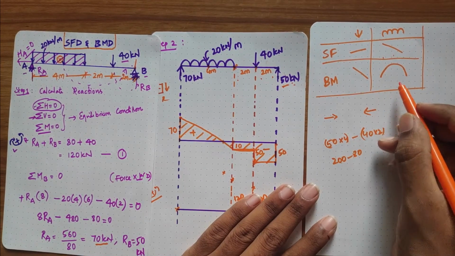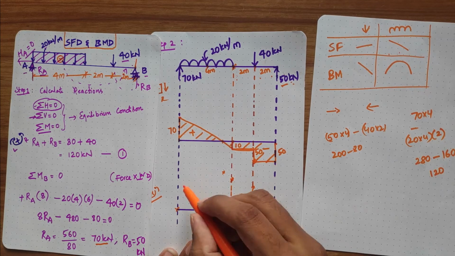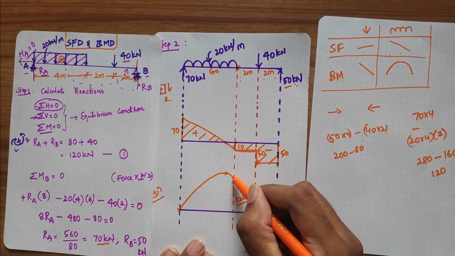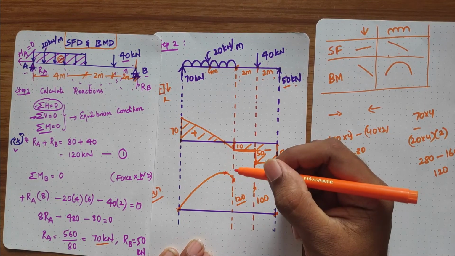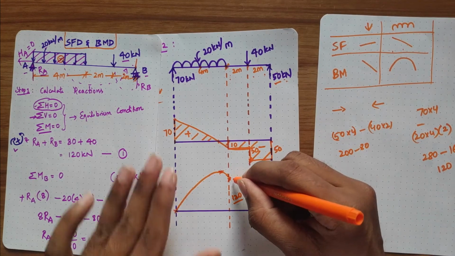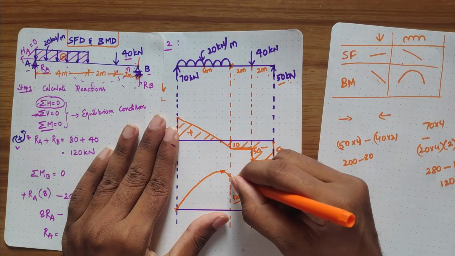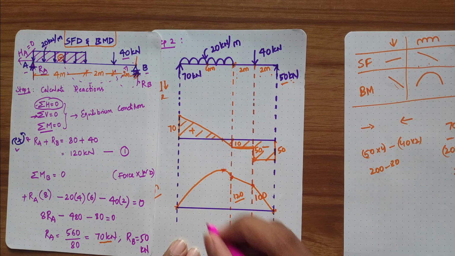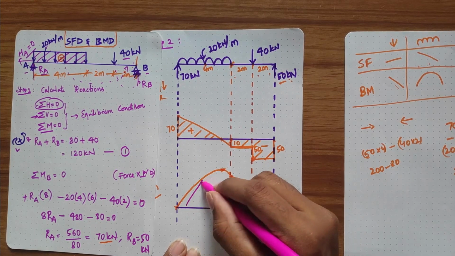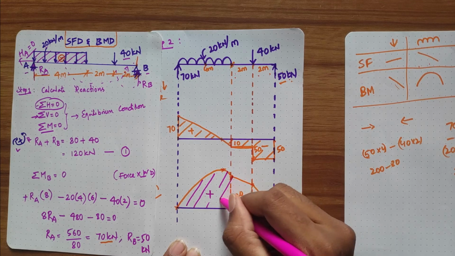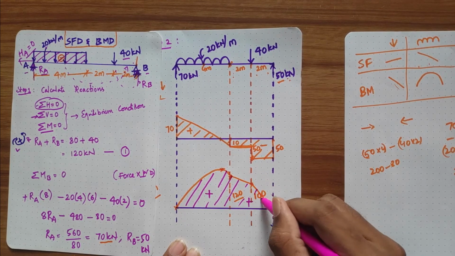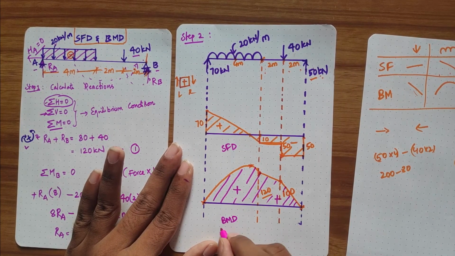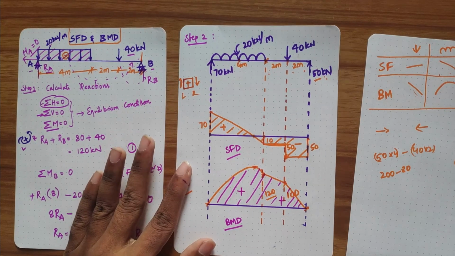Look at here. For bending moment, for UDL we will have a parabola. While drawing the parabola, remember you have to draw it like this. Why? Because we have the maximum point somewhere here. And then for point loads we simply have linear variation. So join here and then join here. This is the bending moment diagram. So this is the shear force diagram and this is the bending moment diagram.